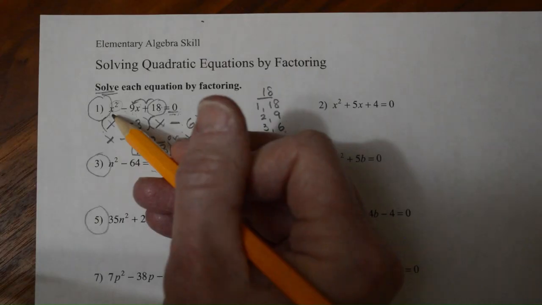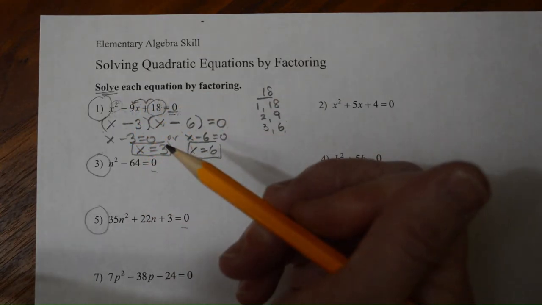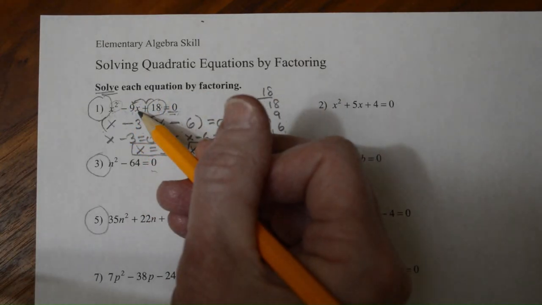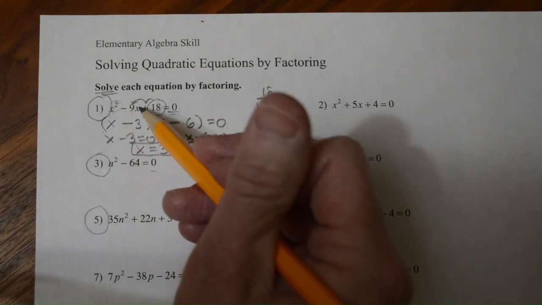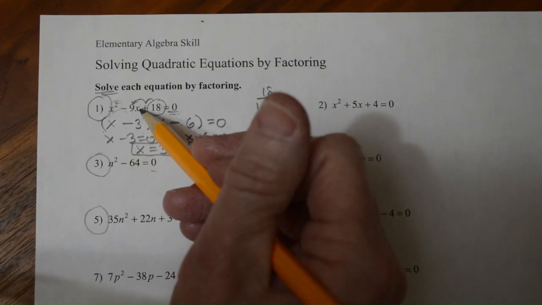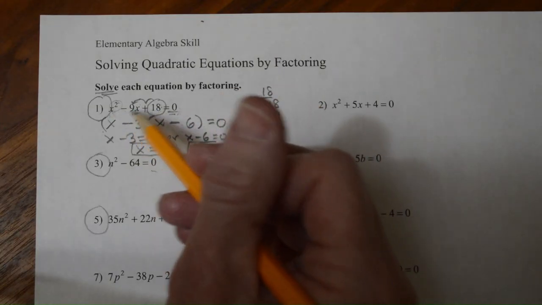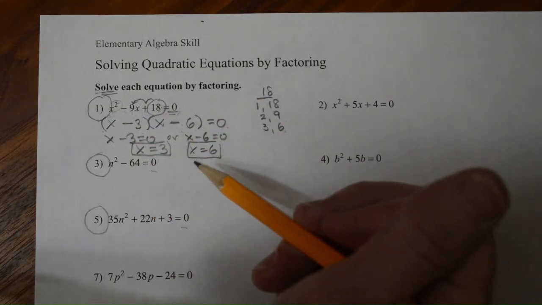And then x equals 6. 6 squared is 36. 9 times 6 is 54. So this is 36 minus 54. 36 minus 54 is negative 18. So negative 18 plus 18 is 0.